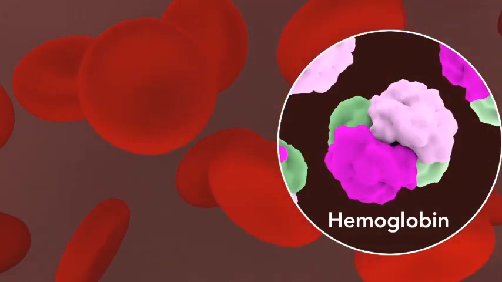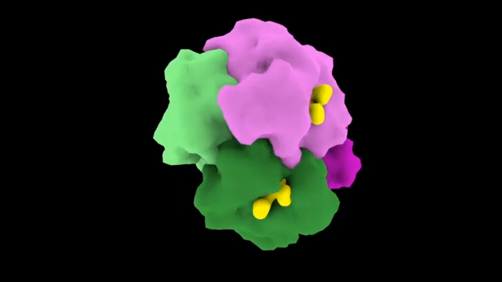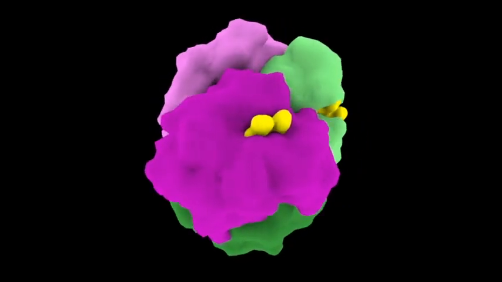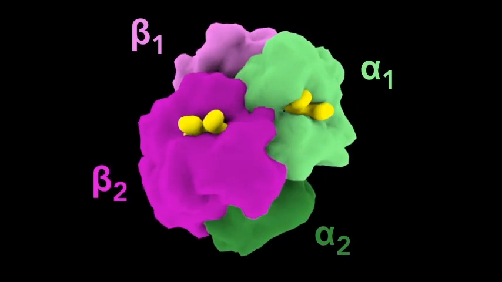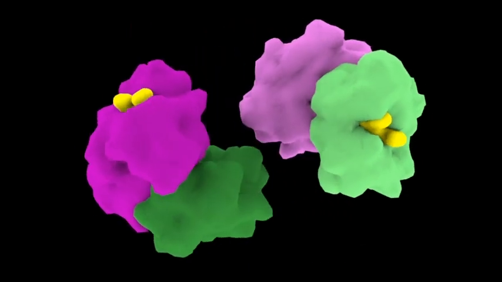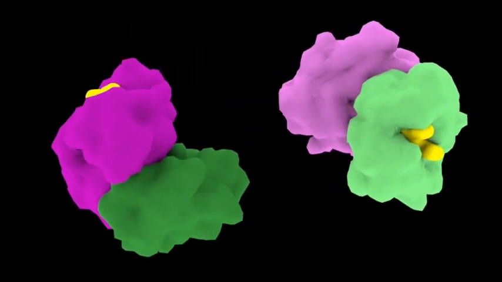Hemoglobin, the major protein found in red blood cells, is responsible for transporting oxygen from the lungs to tissues throughout the body. Hemoglobin is a tetramer made up of 4 polypeptides, 2 alpha subunits and 2 beta subunits. This tetrameric structure is essentially a dimer of alpha-beta heterodimers.